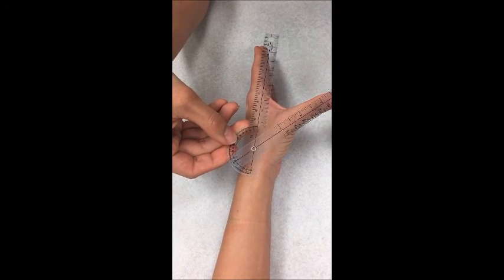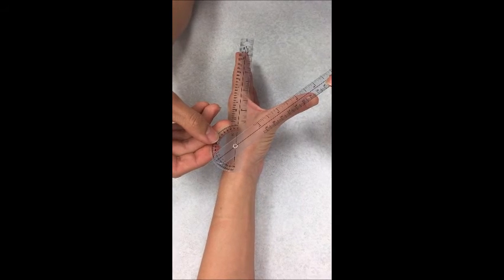Normal range of motion for palmar abduction alternative method is 0 to 50 degrees.